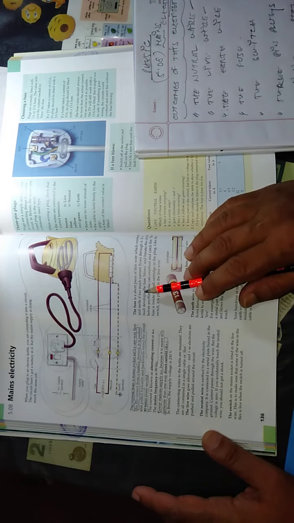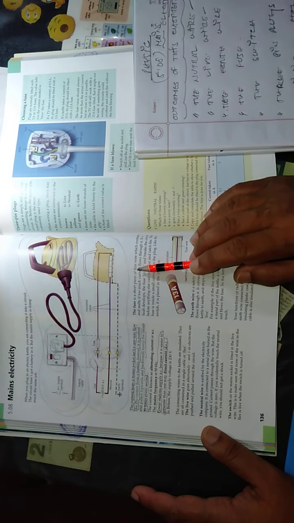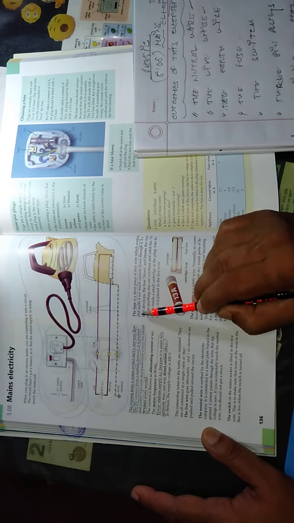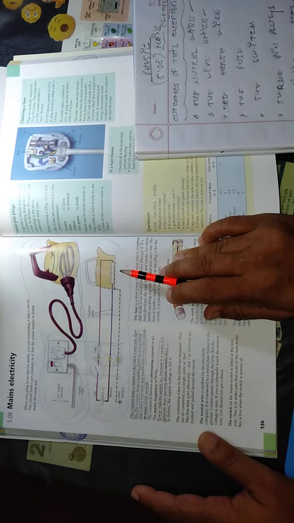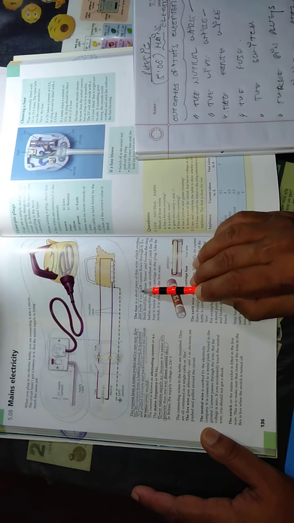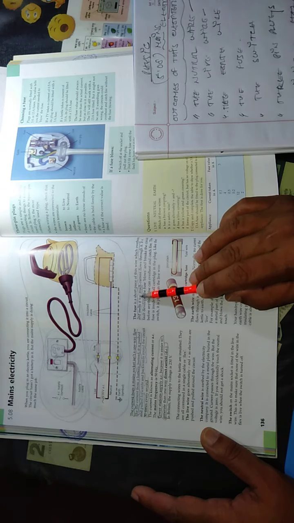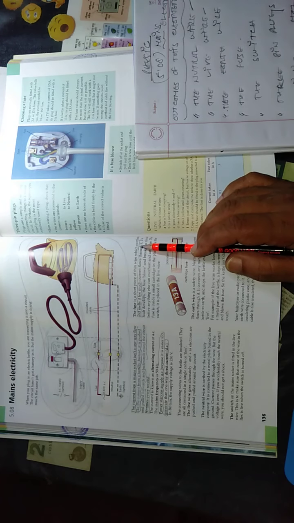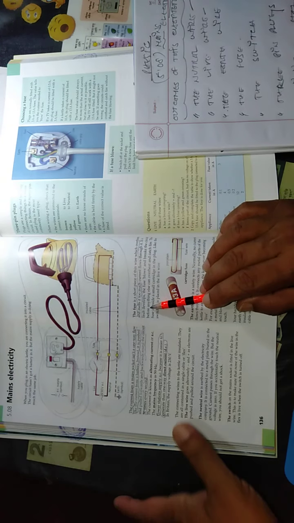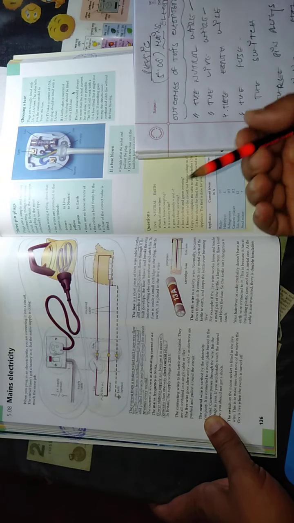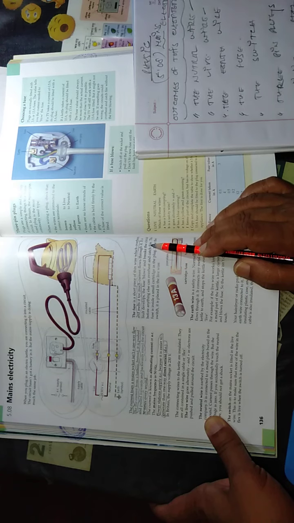So the fuse is a short piece of thin wire, you need to underline thin wire, which overheats and melts if too much current flows through it. If the fault develops, the fuse blows and breaks the circuit, otherwise the wires overheat and catch fire.